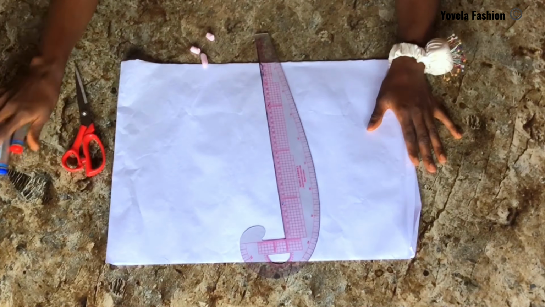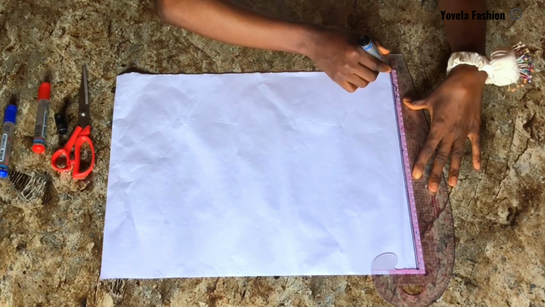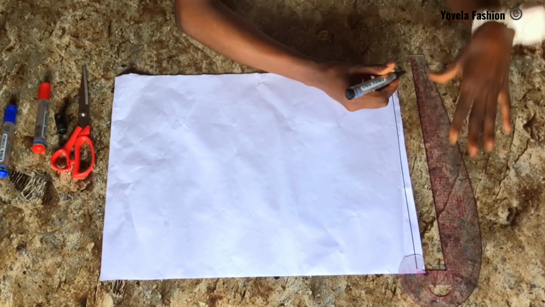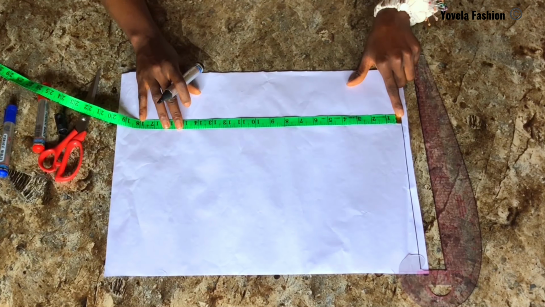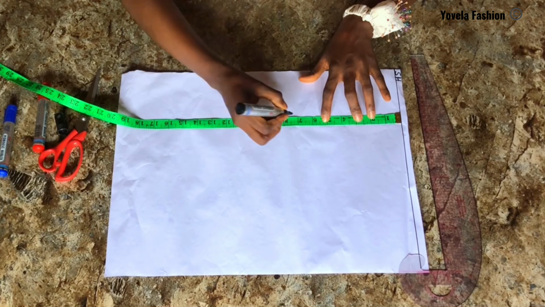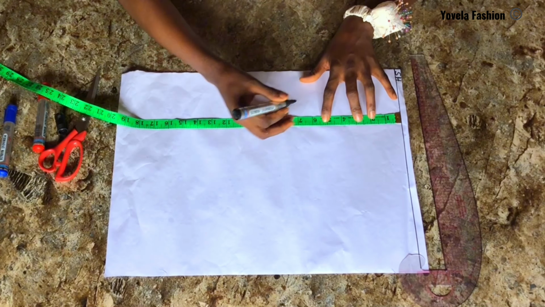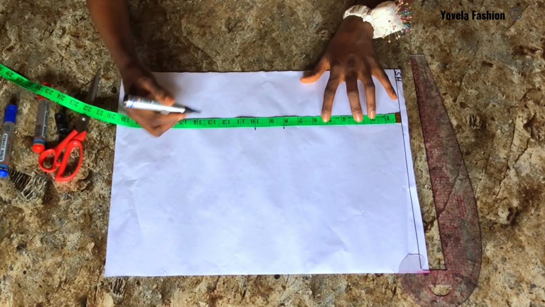First off, I'm going to be drawing my starting line. This is going to be my shoulder line, so let me label it SH for shoulder line. The first thing I'll be doing is to draft my basic bodice. From the shoulder line I'll be placing my chest line at 8 inches. I'll be placing my bust points at 10 inches. I'll be placing my half length for the front at 16 inches.